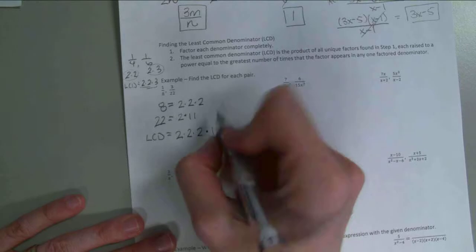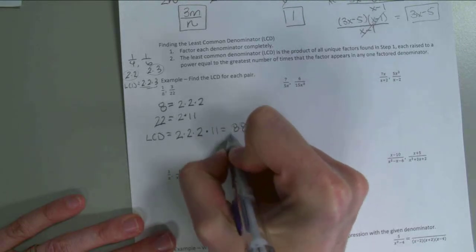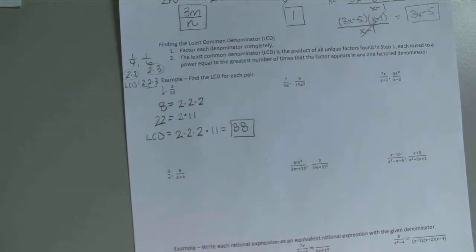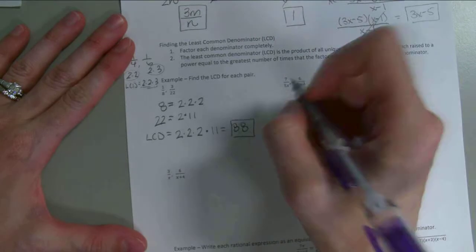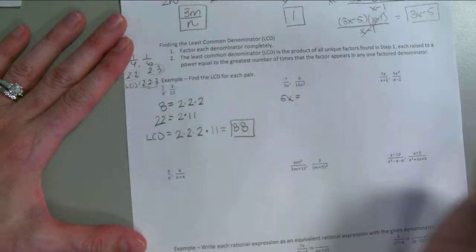8 times 11 is 88. So the LCD, the smallest number that both 8 and 22 go into, is 88. All right? Let's do it with this one over here, 5x. 88 would be the answer. Yeah, 88 is your answer.